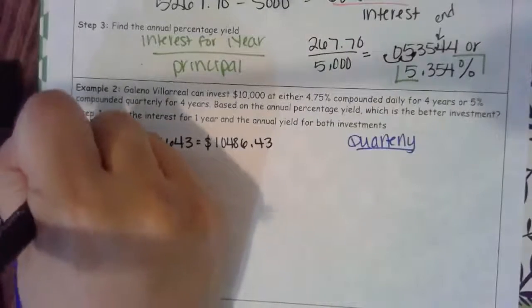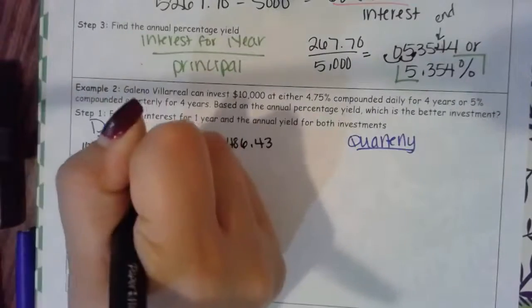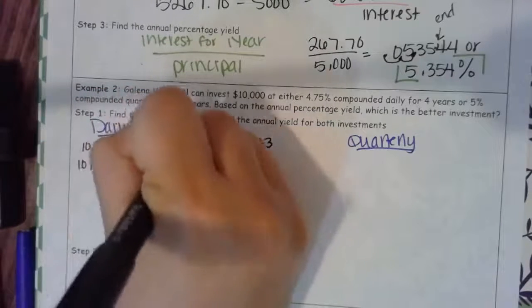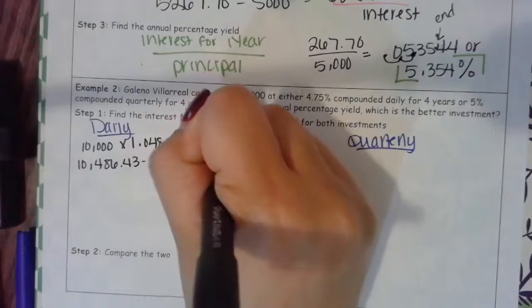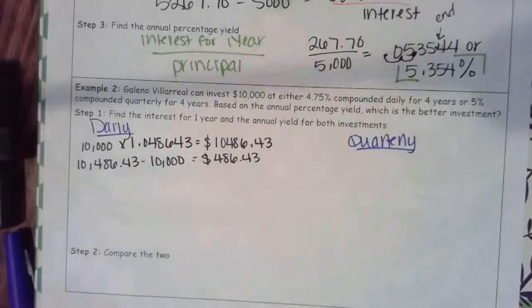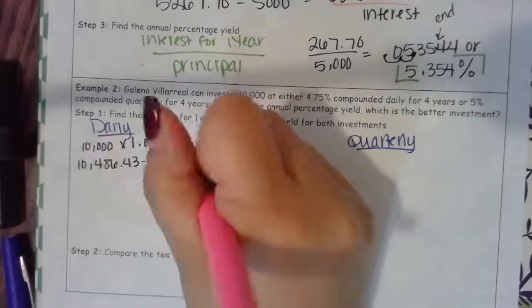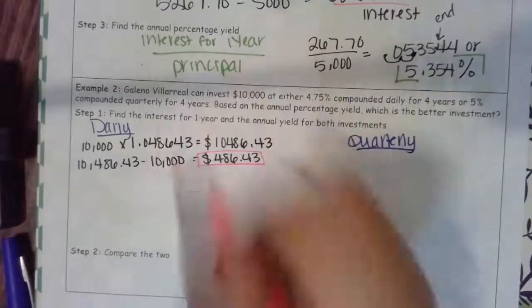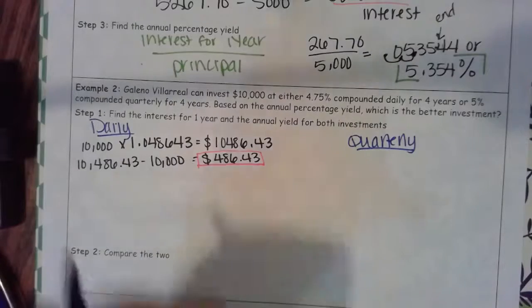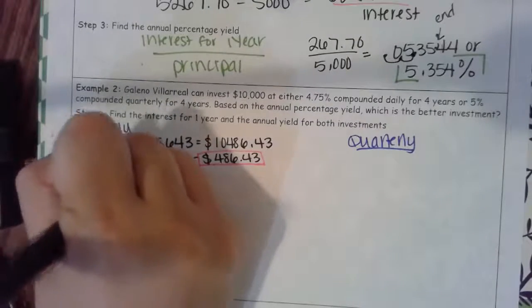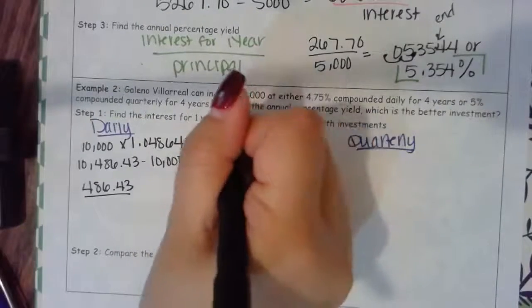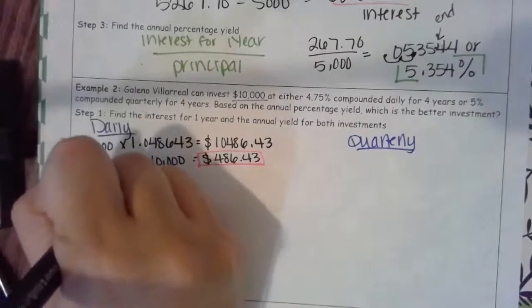Then you're going to take that $10,486.43 and subtract the $10,000 to get $486.43. And this is the number we're going to want right here. We're not done yet, but we want that number, because then we're going to take that number and divide it by the original amount of $10,000.